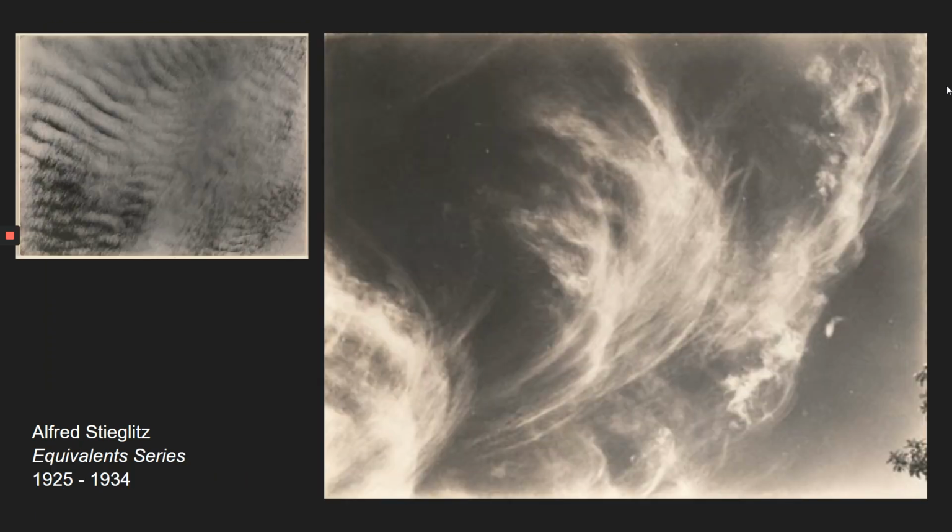And eventually he moves to almost abstract, conceptualized photographs of the sky and clouds, which he refers to as the equivalents. He did a whole series of images that were just focused on the sky and clouds, suggesting that they are equivalent for something else. So it's a conceptual photograph. So this is the last slide I have. We'll just summarize the presentation here.